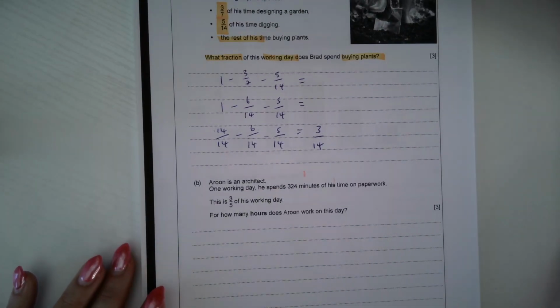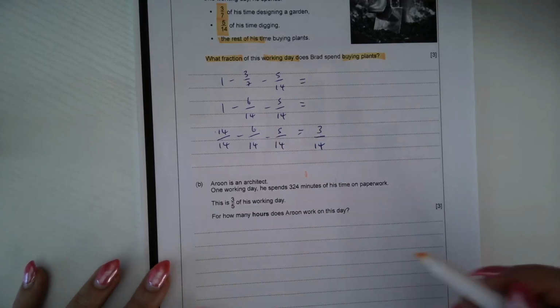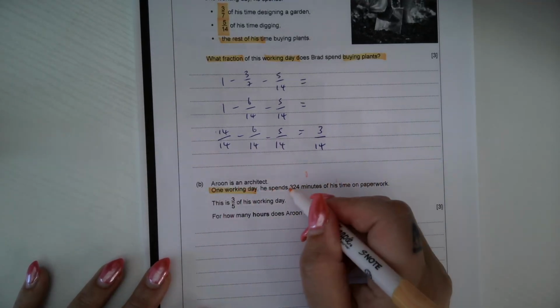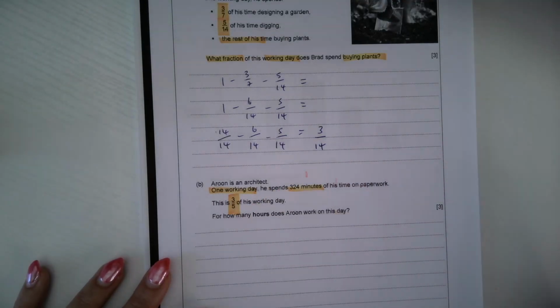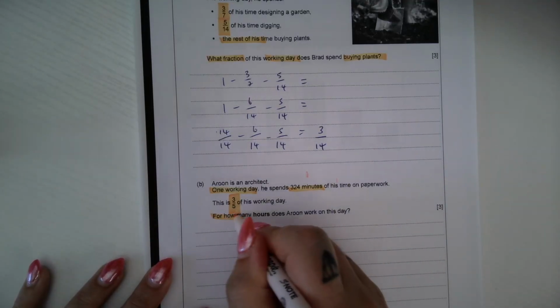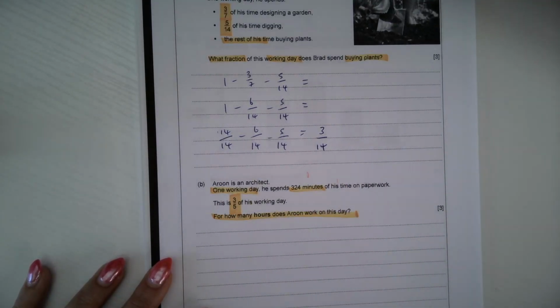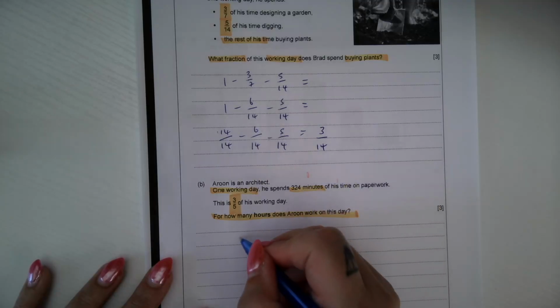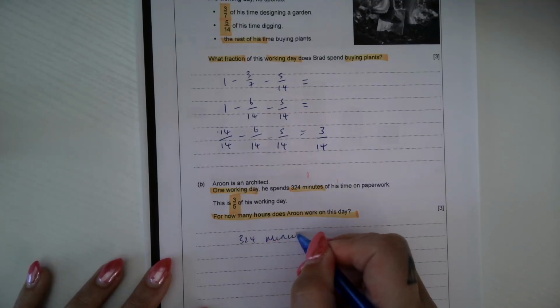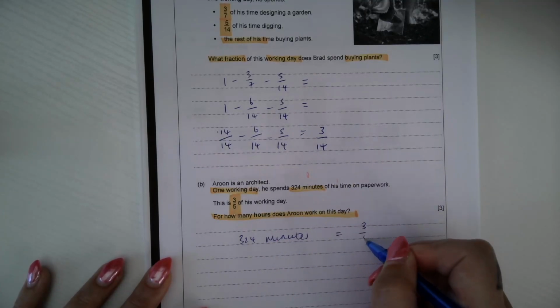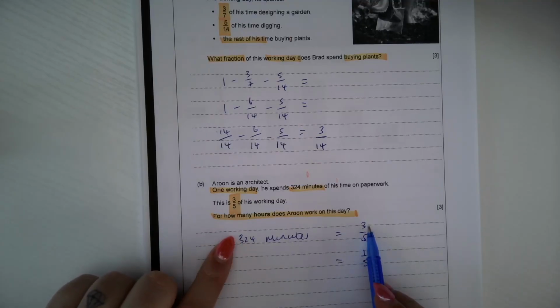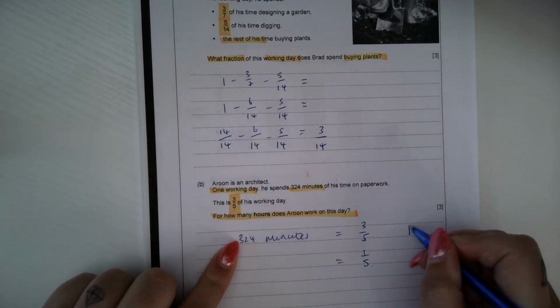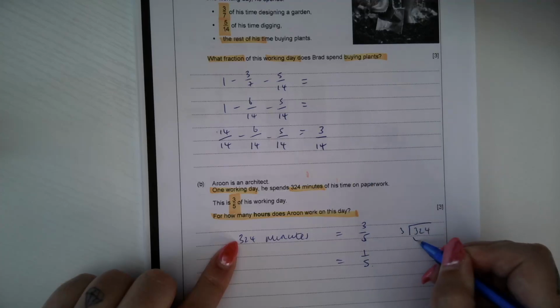Part B. Arun is an architect. One working day, he spends 324 minutes of his time on paperwork. This is 3/5 of his working day. For how many hours does Arun work on this day? So 324 minutes is equal to 3/5 of his day, okay? So I'm going to find out what 1/5 of his day would be. So 1/5 of his day would be dividing this by 3, okay? So 324 divided by 3.